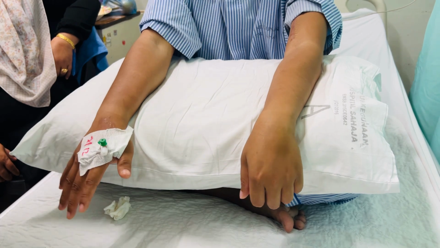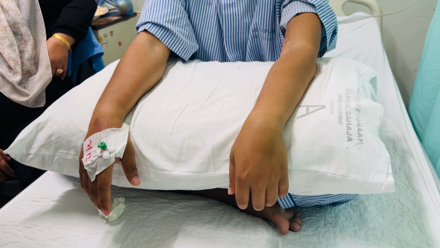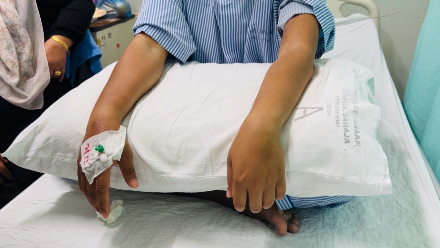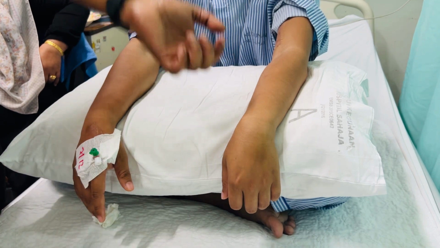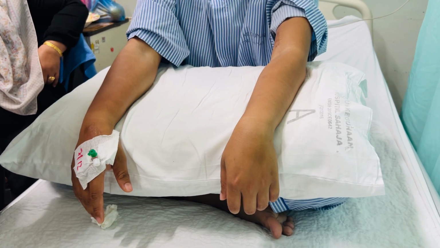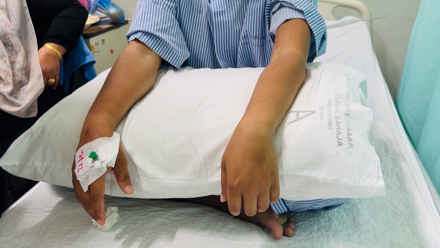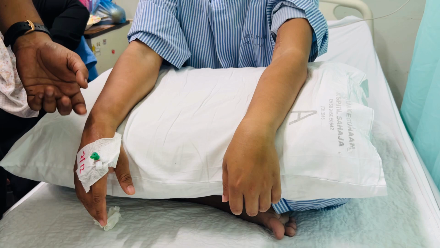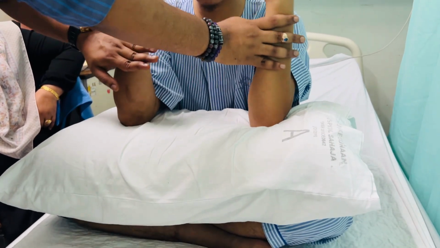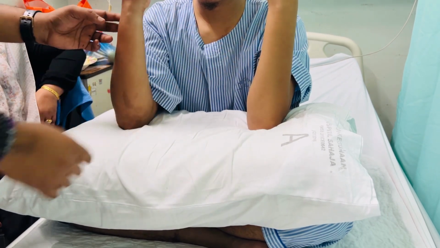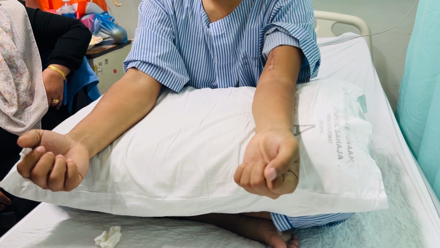Then I want to check for elbow extension. How will I check for elbow extension? Instead of just asking him to extend the elbow, I will ask him to push the elbow against resistance, because I want to obliterate the effect of gravity. If I just ask him to extend, he can simply drop. He might not even use the triceps to extend the elbow. He might just leave gravity to do its work, and that wouldn't give an accurate picture. So the muscle power for elbow extension is 5 out of 5. Here he has finger drop, wrist drop, and normal elbow extension.